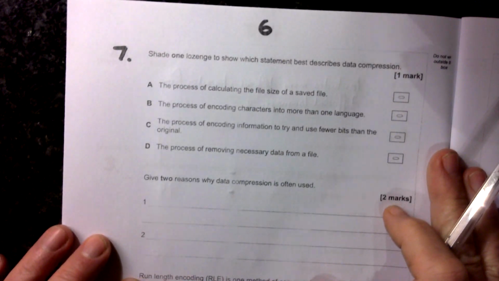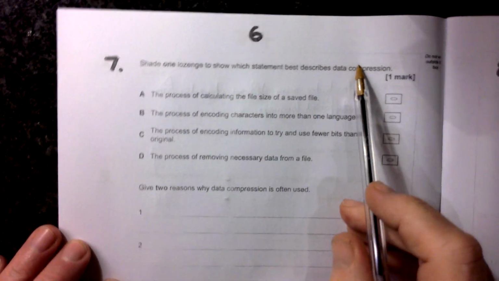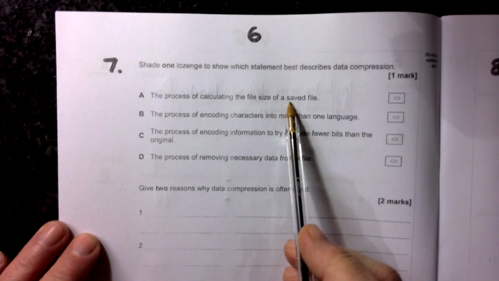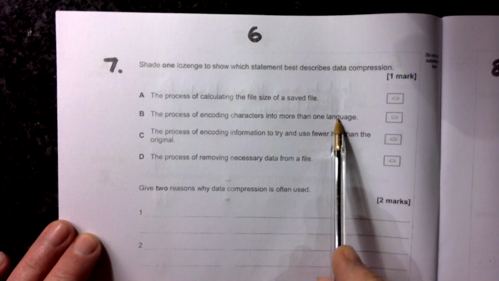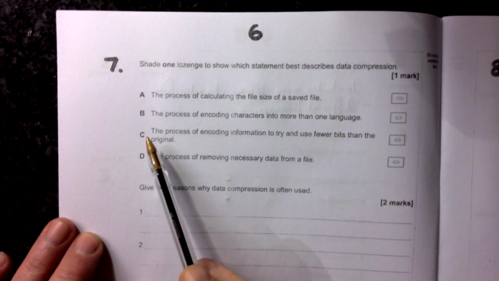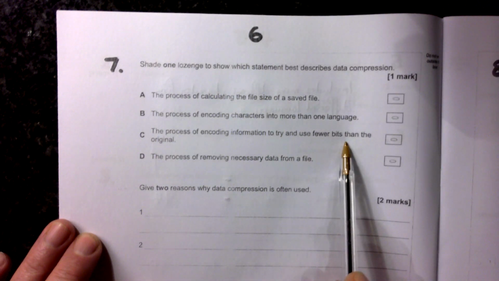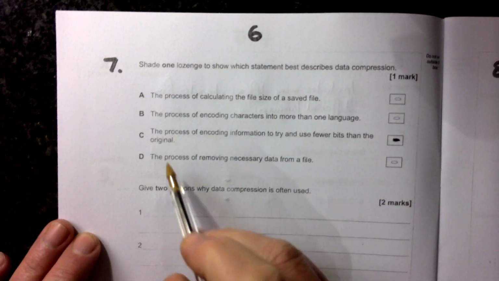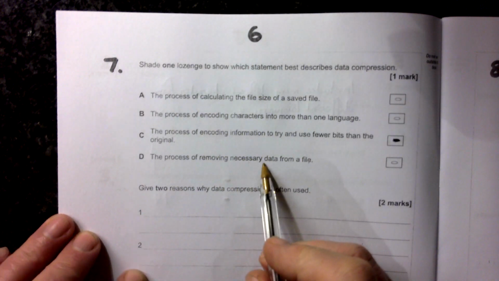Number 7. Shade 1 lozenge to show which statement best describes data compression. Compression, making smaller. The process of calculating the file size. No, that's nothing to do with making things smaller. The process of encoding characters into more than one language. No, that's not making anything smaller. The process of encoding information to try and use fewer bits. Fewer bits, that's smaller, isn't it? Yeah, that one. Fewer bits. The process of removing necessary data from a file. Well, we certainly wouldn't want to remove necessary data, would we?